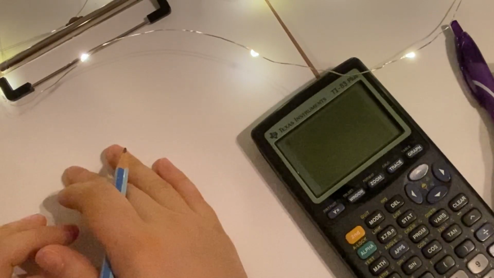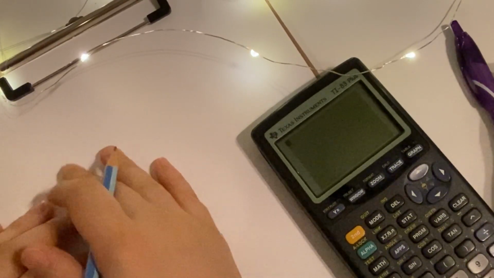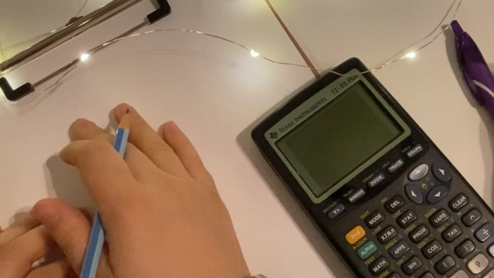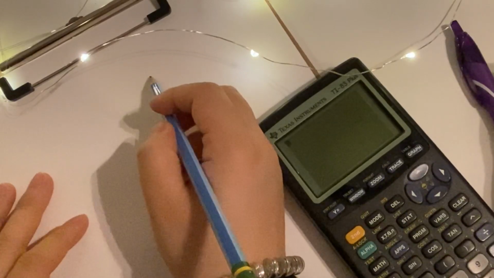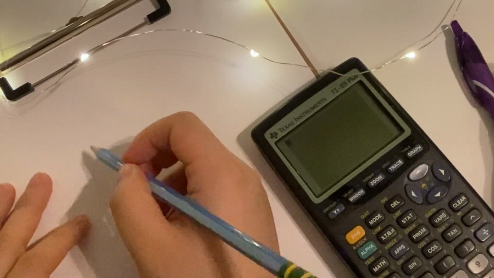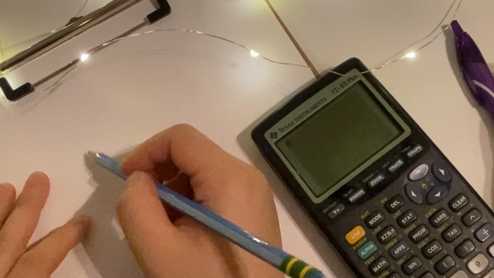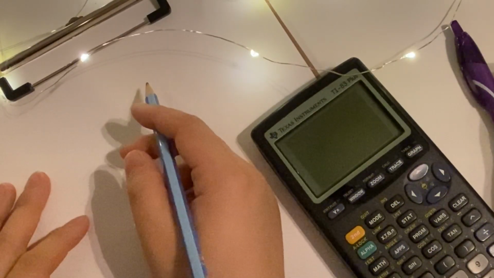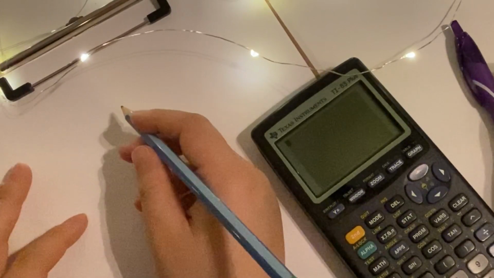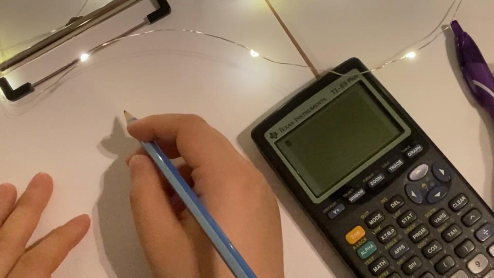topic because the Euclidean algorithm for finding the greatest common divisor has this lovely pattern. It's repetitive and it has quite a nice flow. So I thought that it would be fun to just work through.